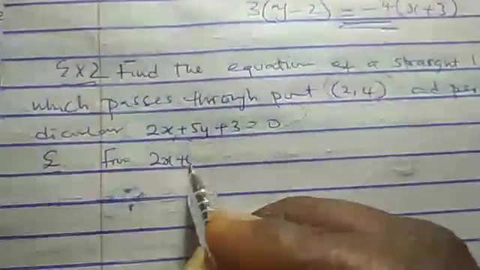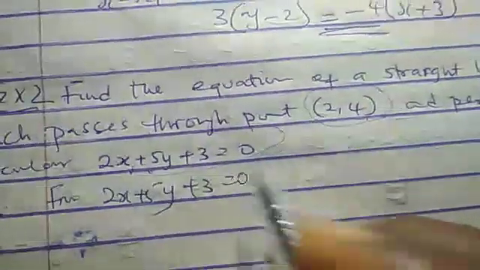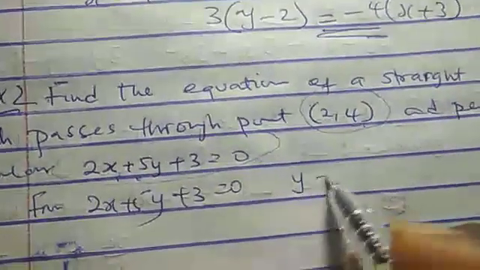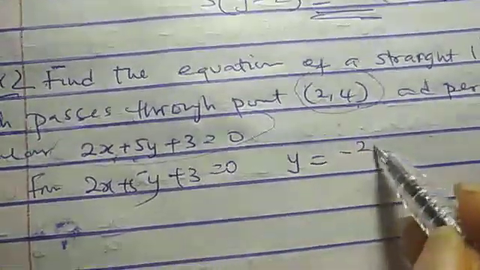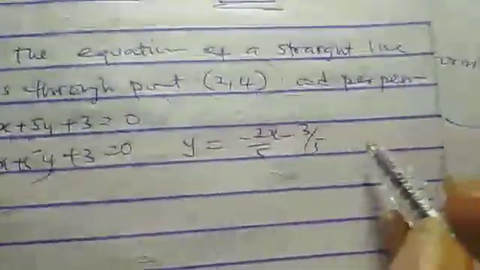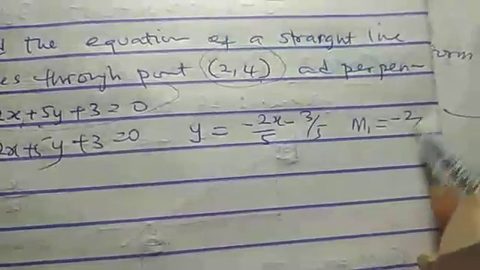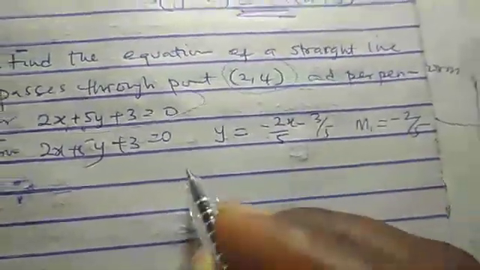This is 2x plus 5y plus 3 equal to 0. If you make y the subject of the formula, y will be equal to minus 2x over 5 minus 3 over 5. Therefore, let's say my m1 is equal to minus 2 over 5, the gradient.